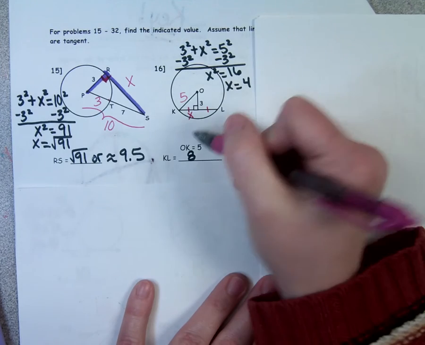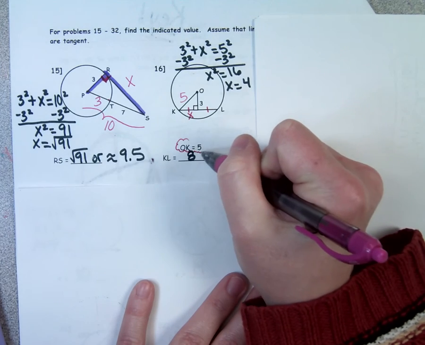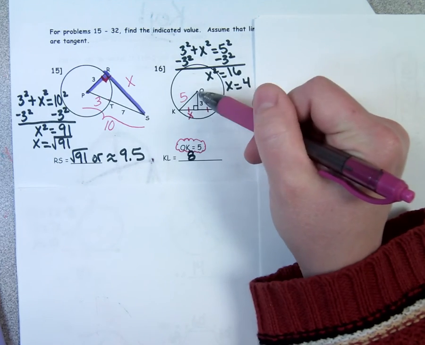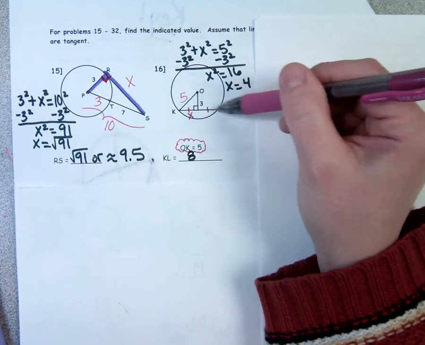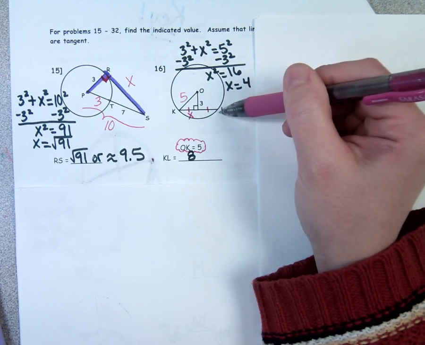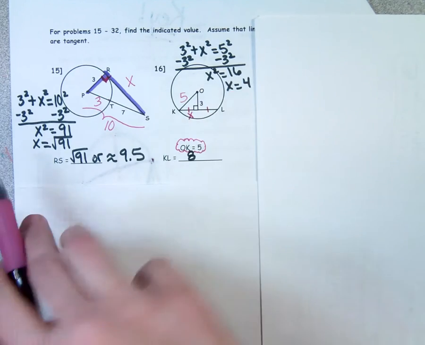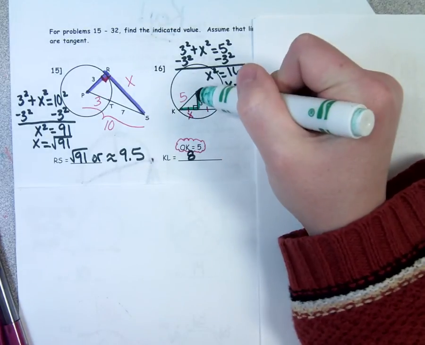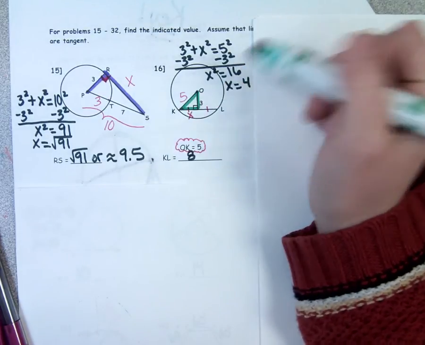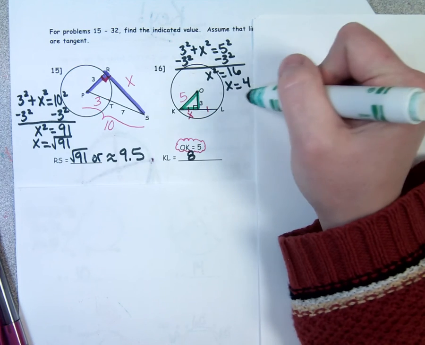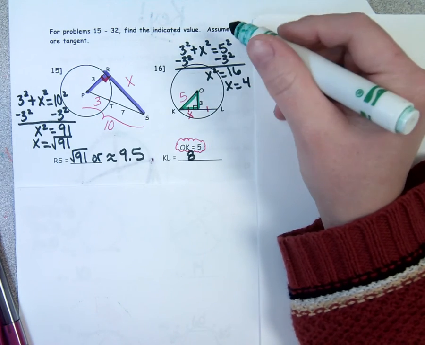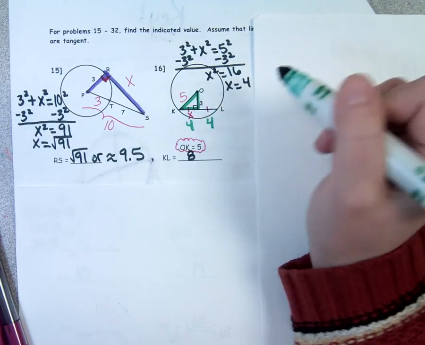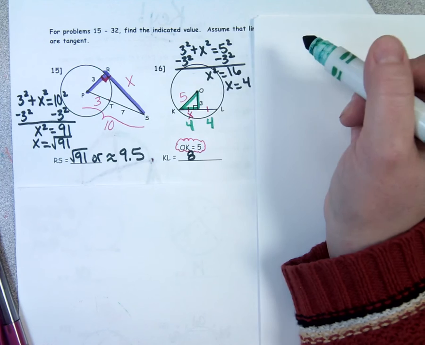Okay, on number 16, they told me down here that OK has a length of 5, so I put that in the picture. And we want to know the length of KL all the way from here to here. So I started by finding this little piece right here by using Pythagorean theorem. So I did 3 squared plus x squared equals 5 squared. And that gave me an answer of 4. And then once I know that x is 4, then this other piece is 4, making the whole segment 8.